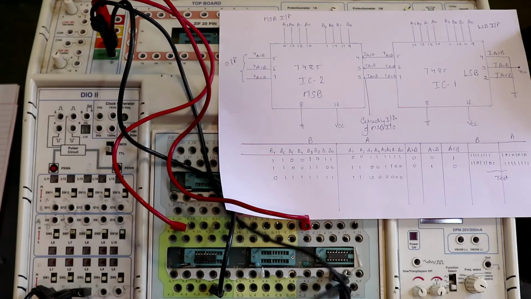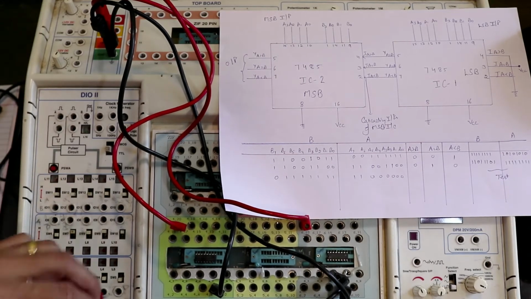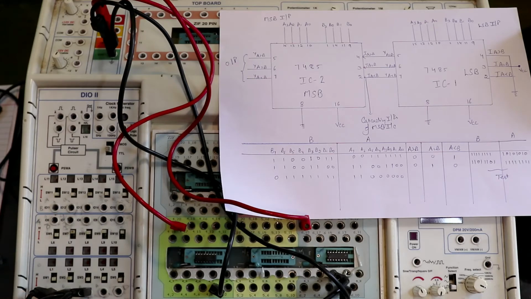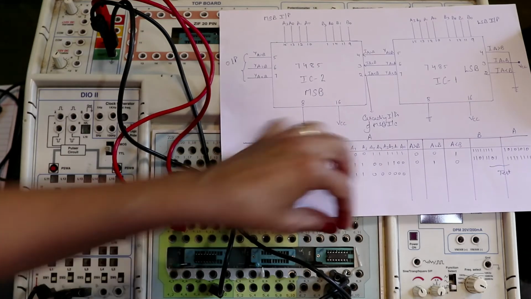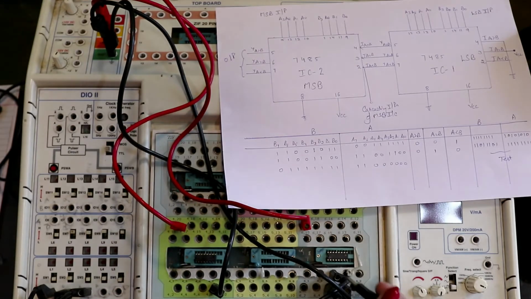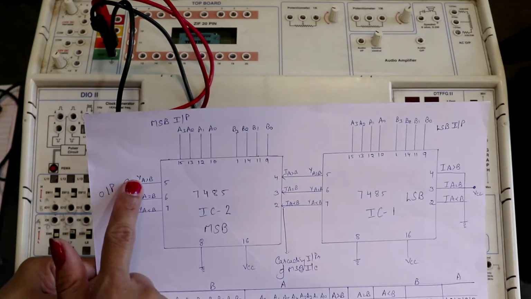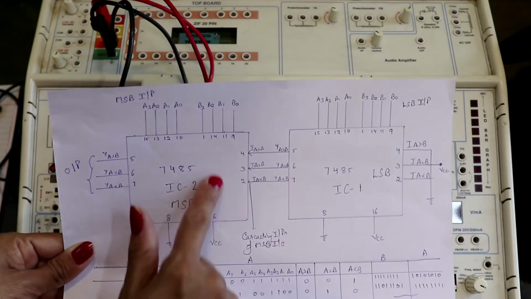The 5th pin is joined to the first output, then the 6th. Where is the 6th pin? We have already made that connection. Yes. Then the 7th. Where is the 7th pin? We need to check. This is the 7th pin on this board, so we join this. Now we have finished these 3 output connections for the second IC.